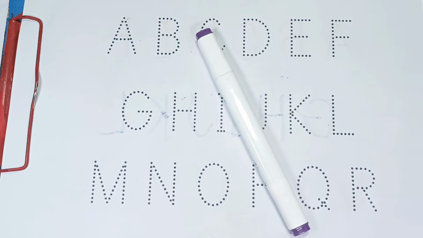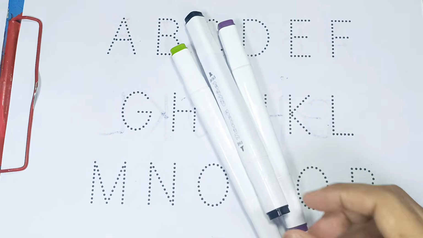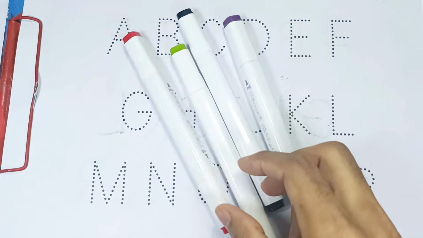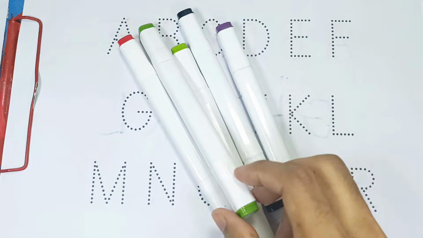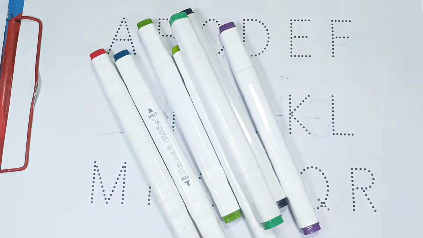Vivid purple color. Kids, the next one is yellow green color, black color, geranium color, and the next one is deep olive green color, emerald green color, forest green color, Persian blue color.